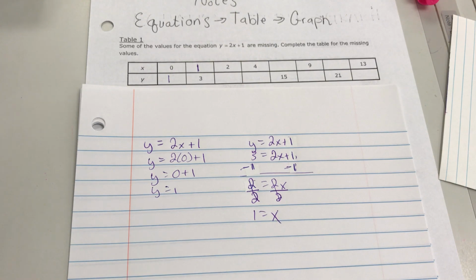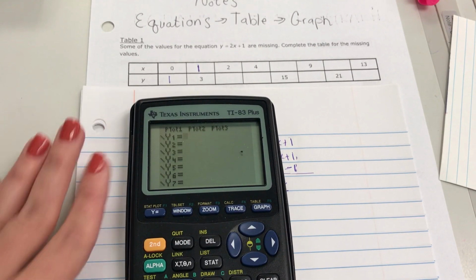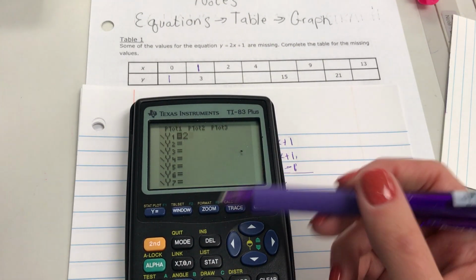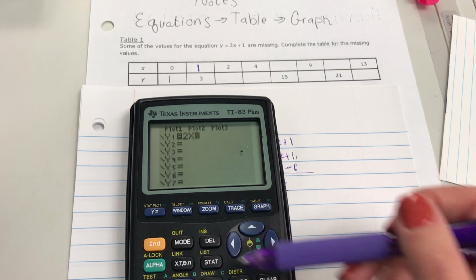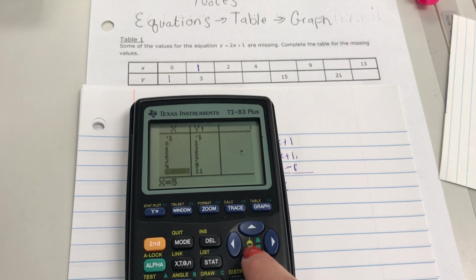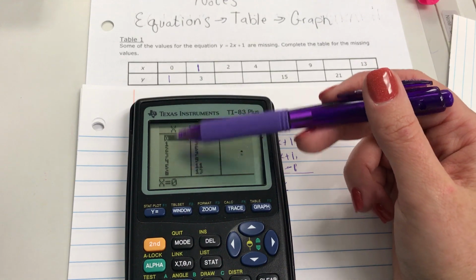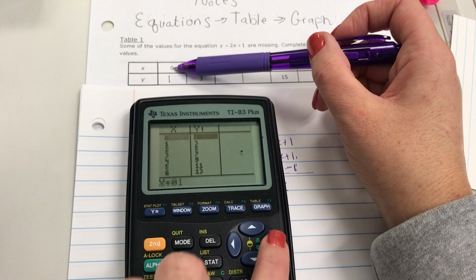What I want you to do on your calculator is type in y equals. And we're going to type in the equation 2, and this is the button you have to use for x right here, right underneath the mode button. 2x plus 1. Then you're going to hit second graph. All right. So this is actually showing us everything that we need to know. Okay. So make sure when you're scrolling, you're always in the x column. All right. So for 0, when x is 0, y is 1.